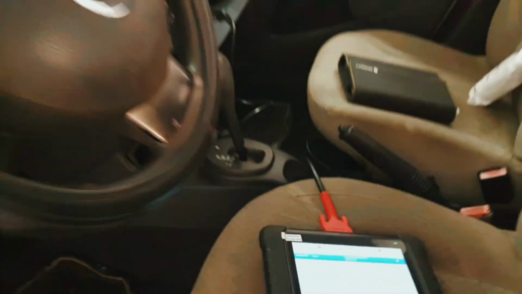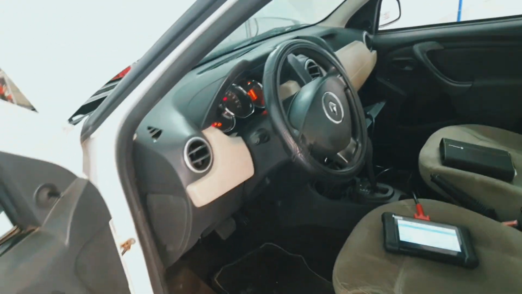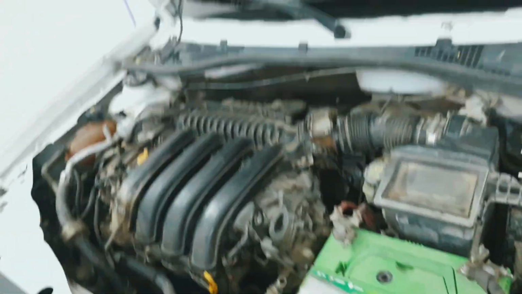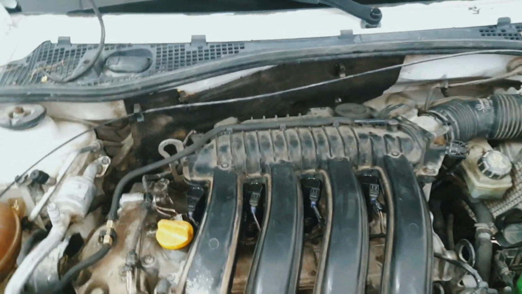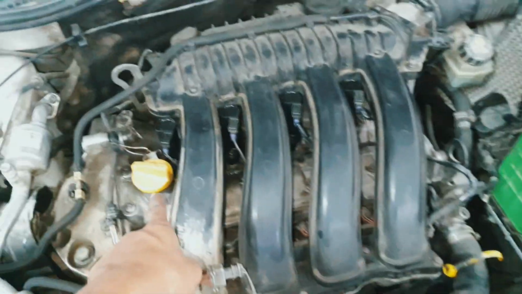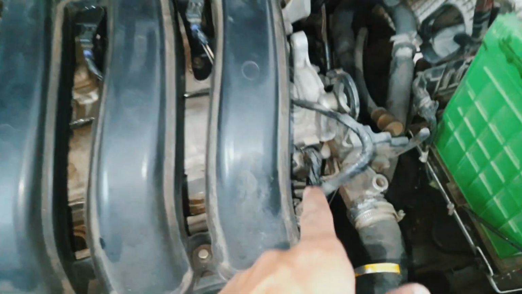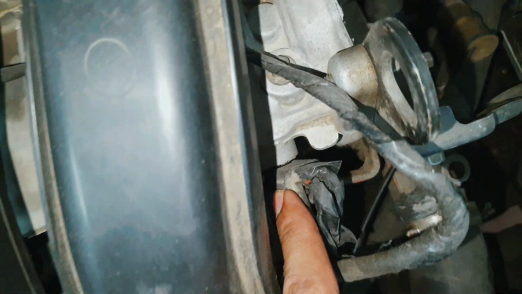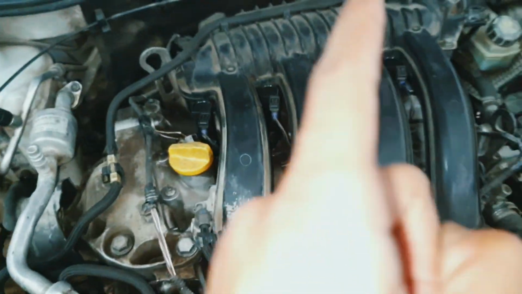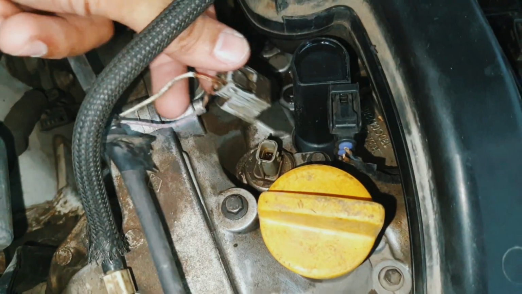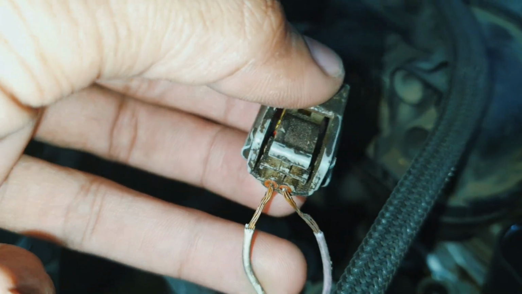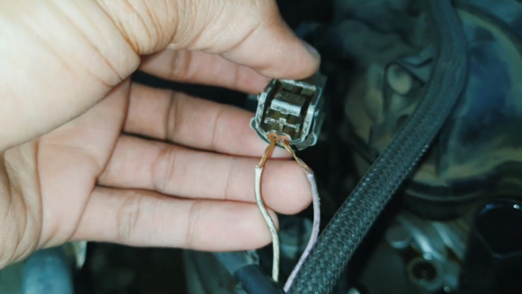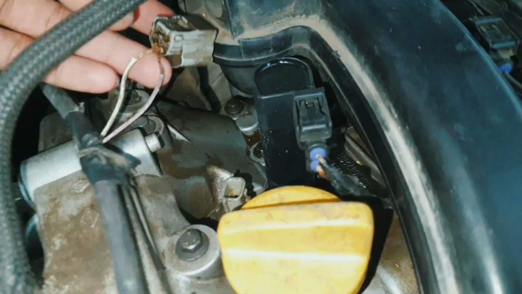Okay, here is the car. Go to the engine room. Here is the engine room and the inlet camshaft shifter is here. You can see this is the cam sensor, camshaft position sensor, and the inlet camshaft actuator is this one. See, I removed the wire, that's why there is a fault. And here you can see the wiring also has the same problem, and that's why the car has a problem like this.